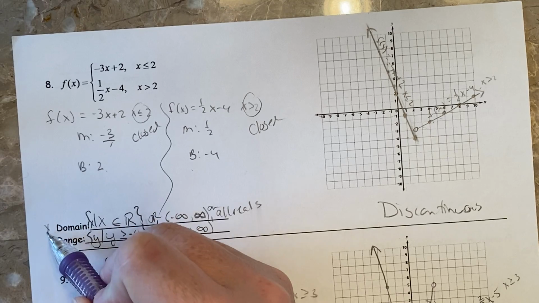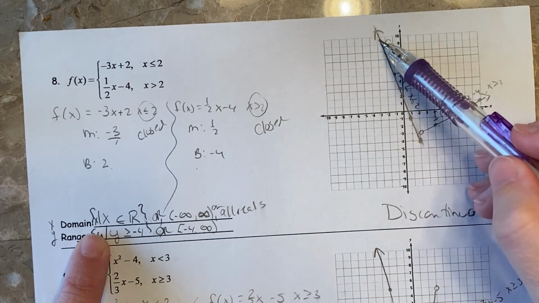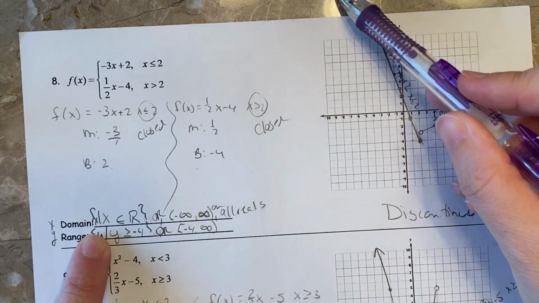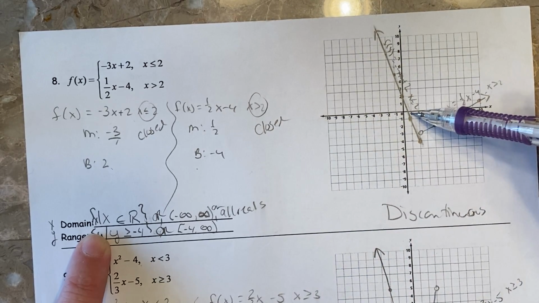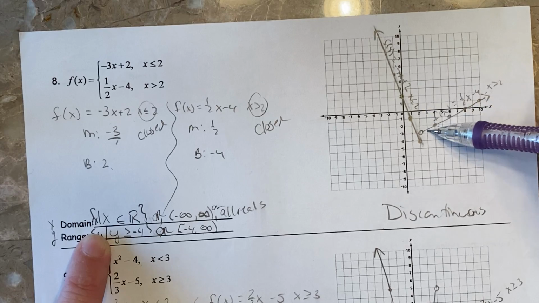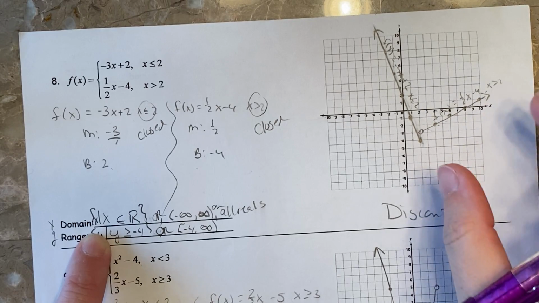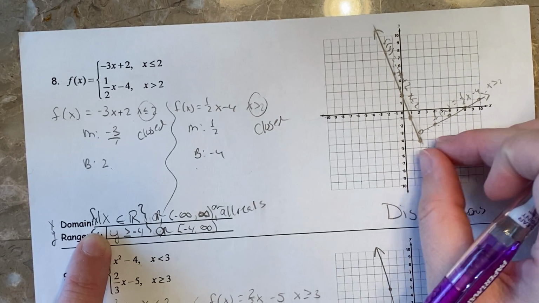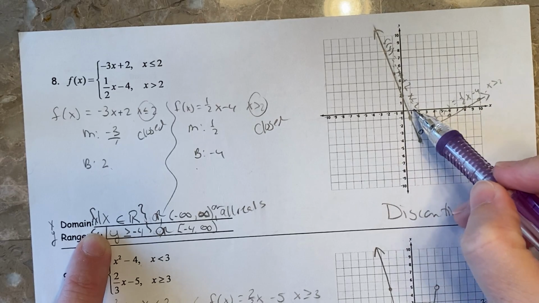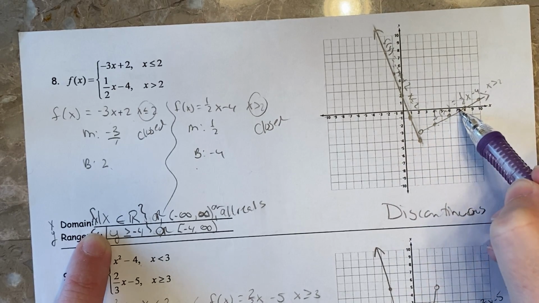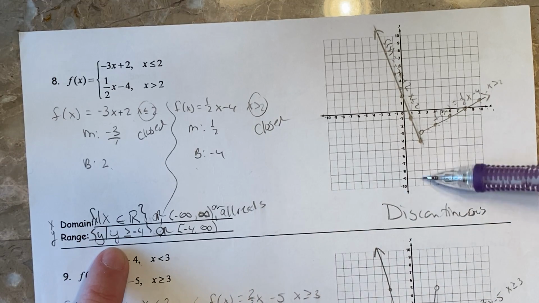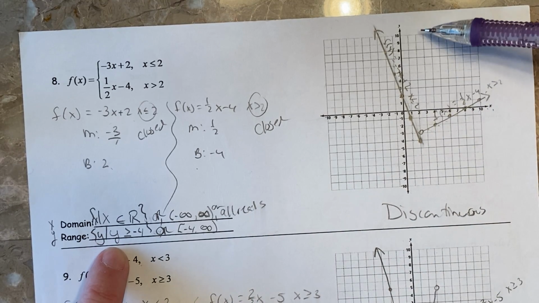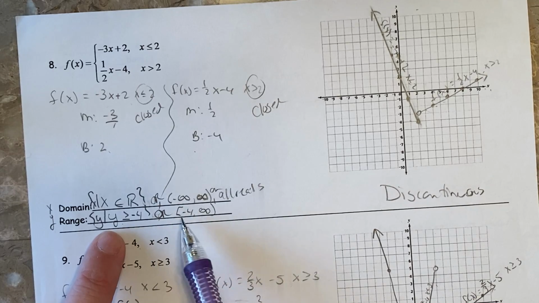Okay, for your domain, which are your x values, this continues this way in a positive direction. So that covers all your x values. Even though it is discontinuous and even though there is a jump, every single x value does have a plotted and corresponding y value. So that's why it is all reals. The range only goes as low as -4 and then to positive infinity. Make sure you have a brace on -4.